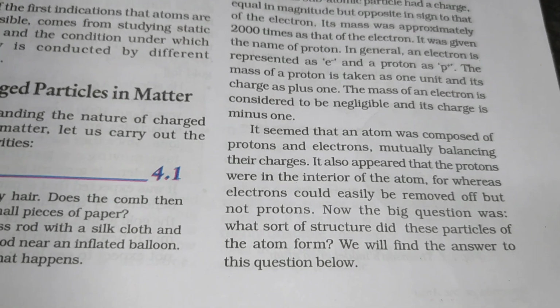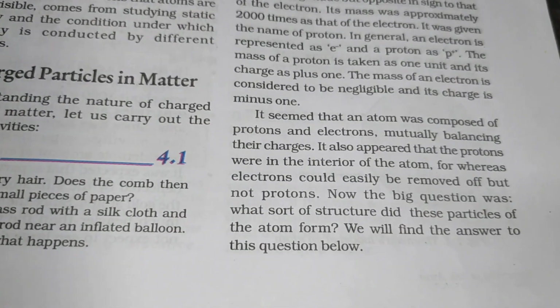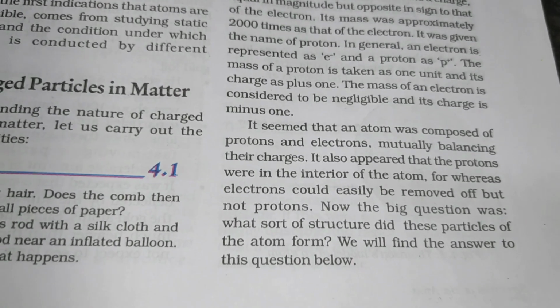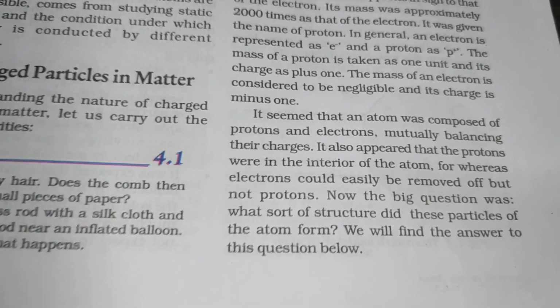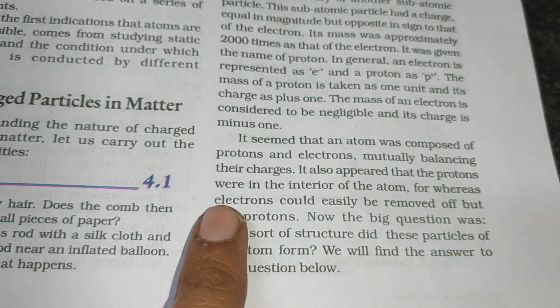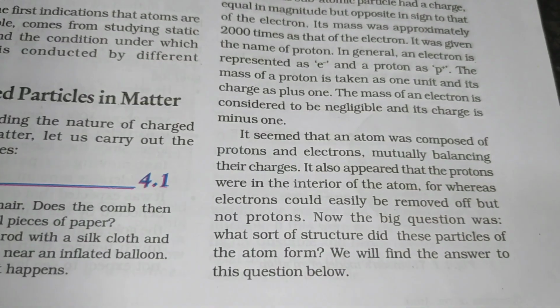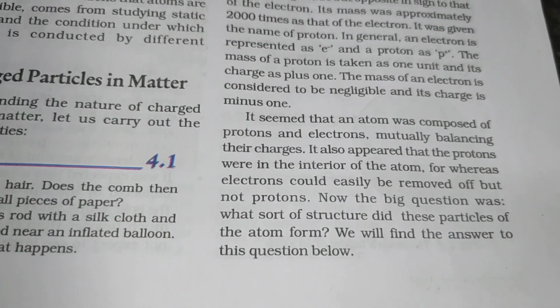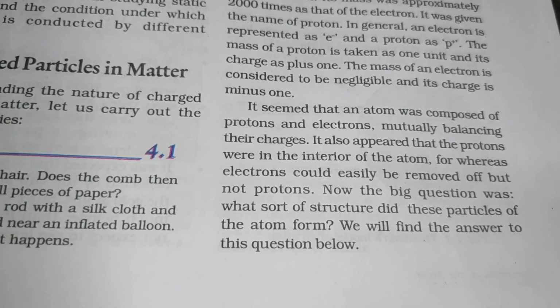Both protons and electrons are there and they balance their charges, so the full atom will be neutral. Mutually balancing their charges, it appears that protons were in the interior of the atom. We can say protons are inside the atom, whereas electrons we can easily remove, but we cannot remove the protons.